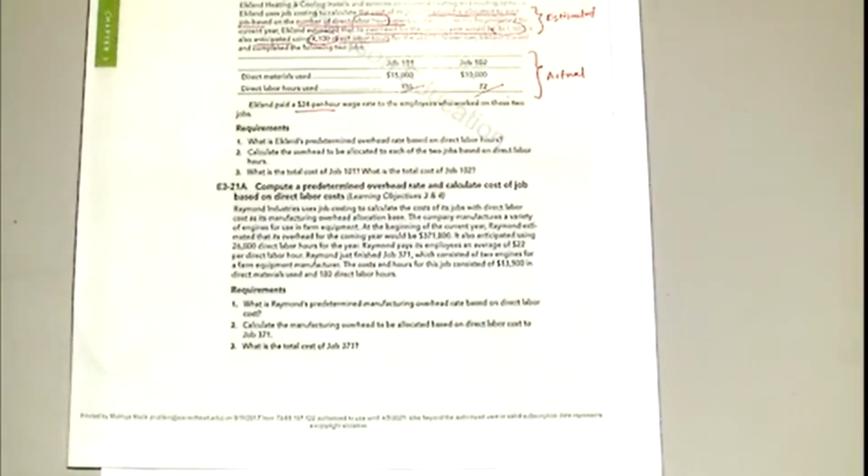So read the problem and let's see if we can do it. Everyone read it. This time you don't have any fancy table, but you just need to read it carefully to figure out all the relevant information.